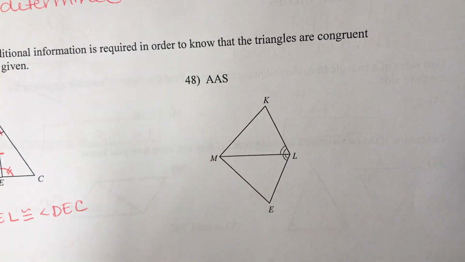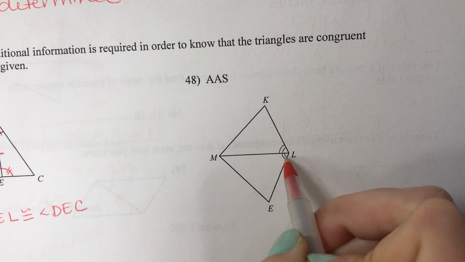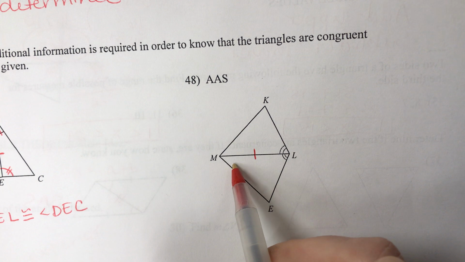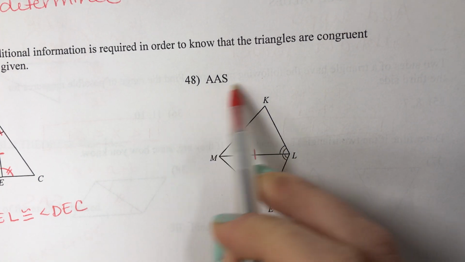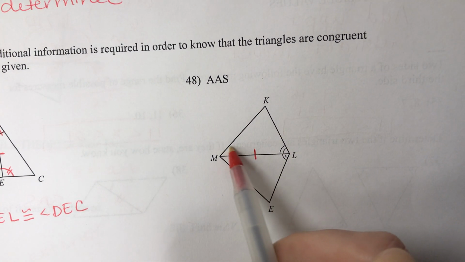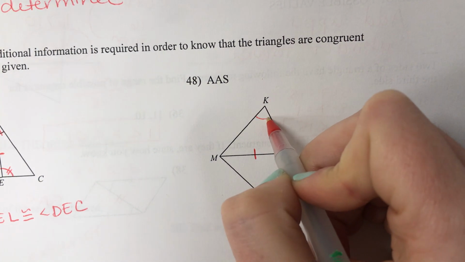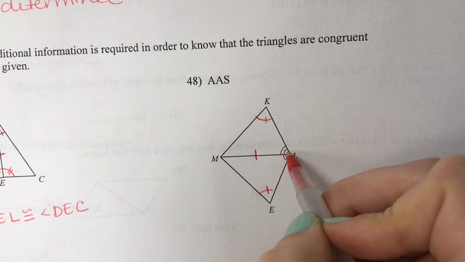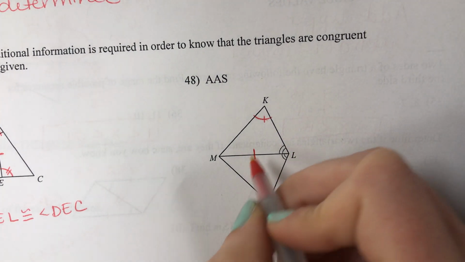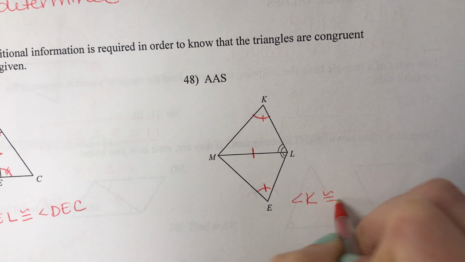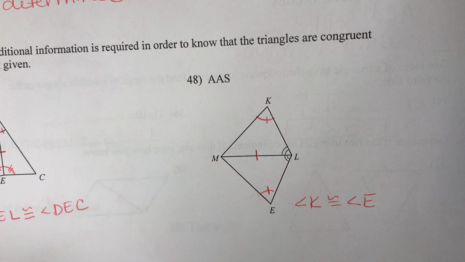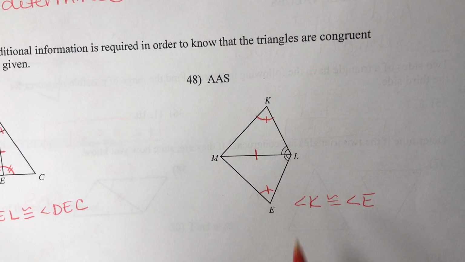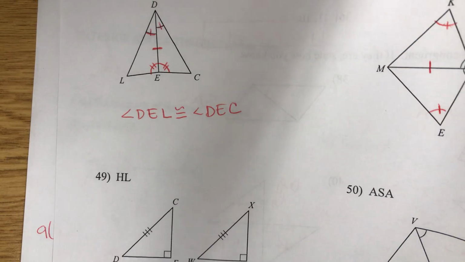In order to use angle, angle, side, the first thing we want to know is what we already have. Well, we have a pair of angles and we have a side. Now if we put the angle over here, we would have angle, side, angle, and that's not what it wants. So we must put the angle somewhere that's not here, and the only other angle available to us is here. So if we put this angle being congruent to this angle, then we have angle, angle, side. And that would mean that angle K needs to be congruent to angle E. Note that because this is not shared, it's all by itself, I don't need 3 letters. So it's convenient, I can use shorthand there.